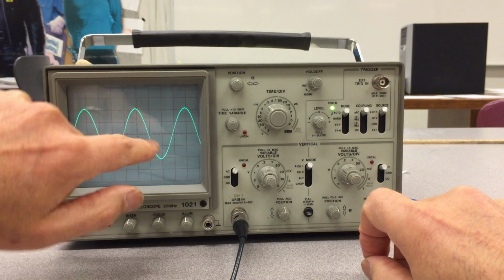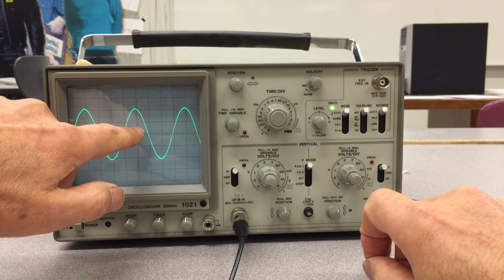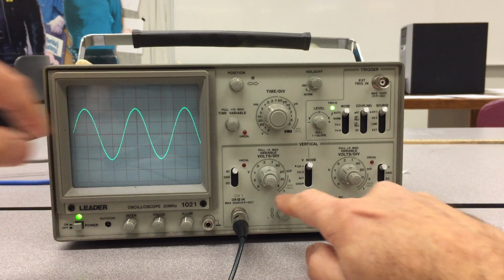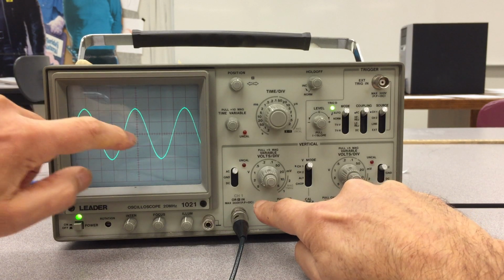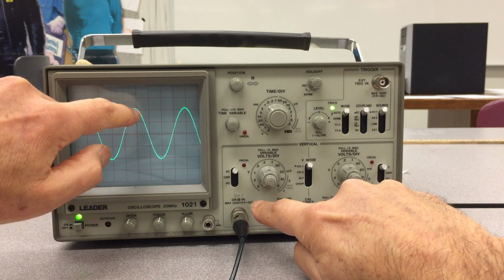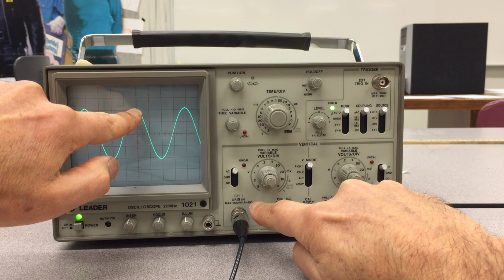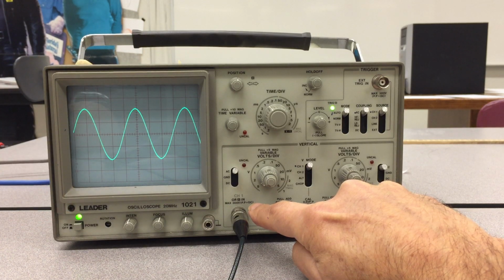When you read an oscilloscope, you read these divisions. If you look at this, this is 1, 2 divisions up, right? Now notice that this thing is adjusted to 5 volts per division. So this is going to be 5, 10, and maybe just a little more up, right? So maybe that's 11 volts or something like that from 0 to the top of that. That's how you do this, right?